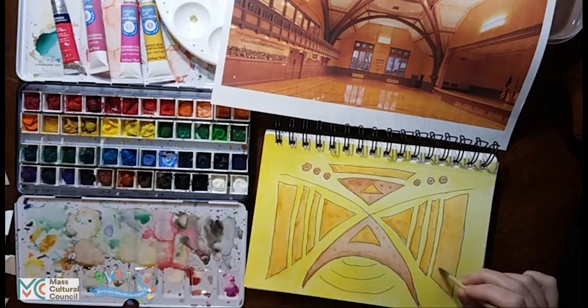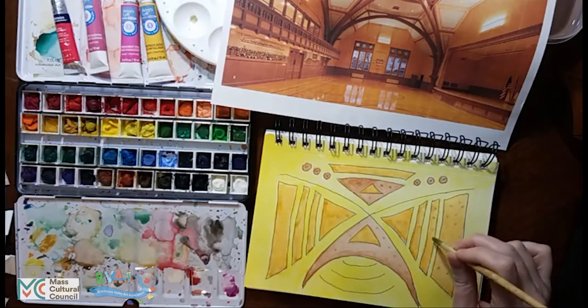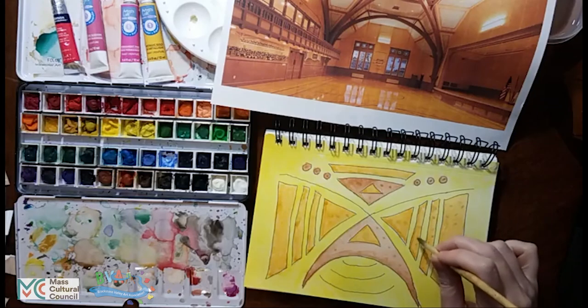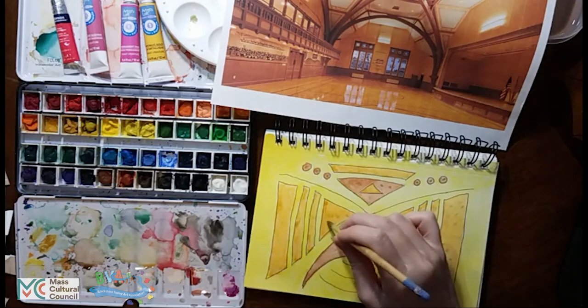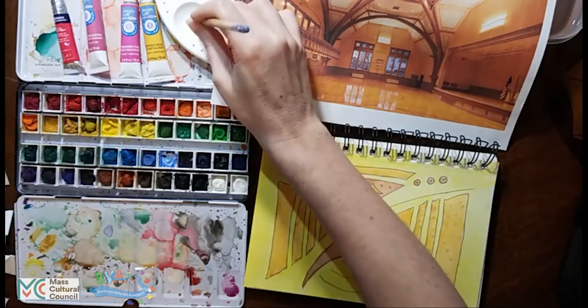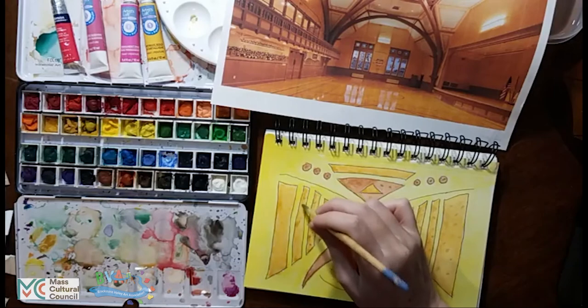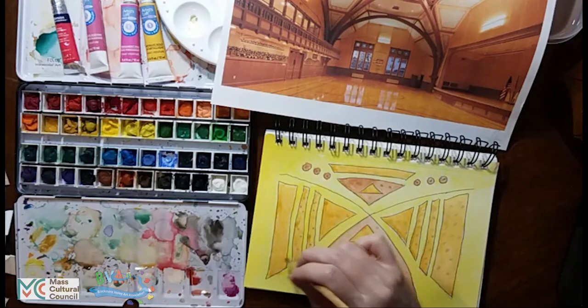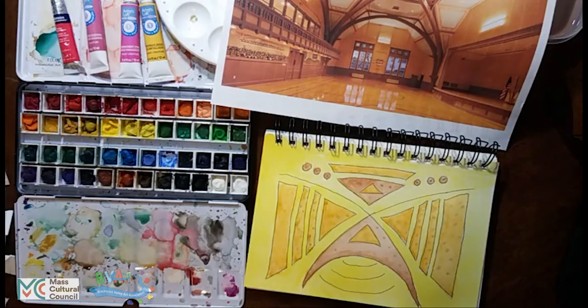Alright. I'll just put some little random dots in here. Alright, now we got some new stuff going on in our abstract interpretation.